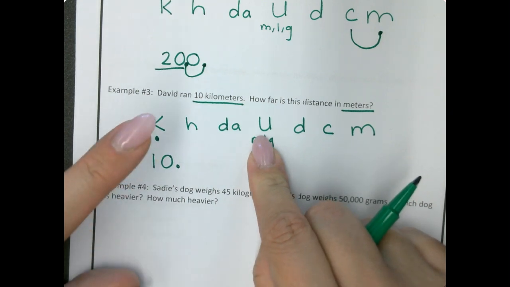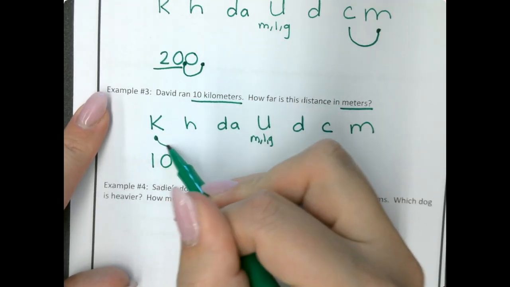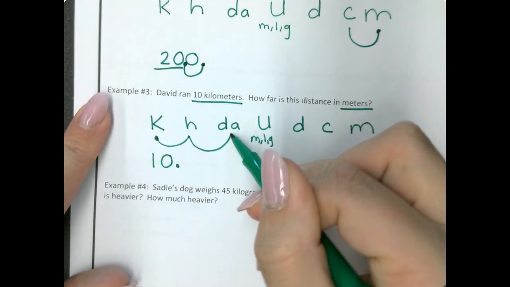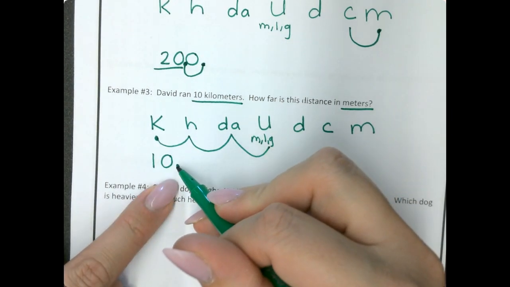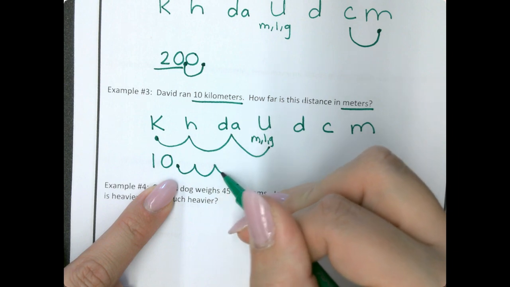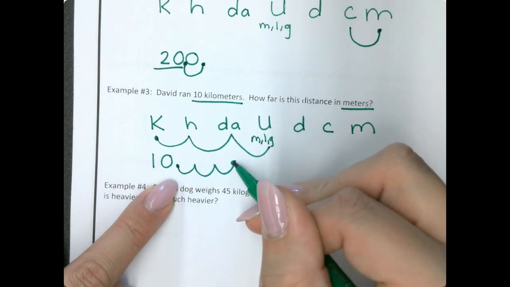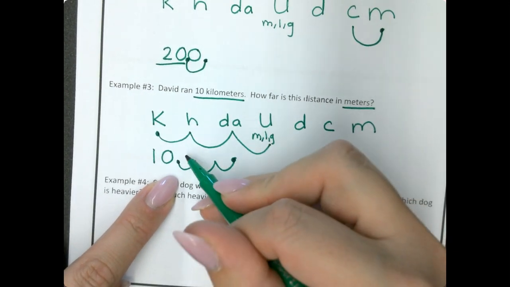Okay, so we're going from our K to our U. Ready? 1, 2, 3. I take my decimal down here to the right. 1, 2, 3. Here's my new decimal. What do I fill in these blanks with? Yep.